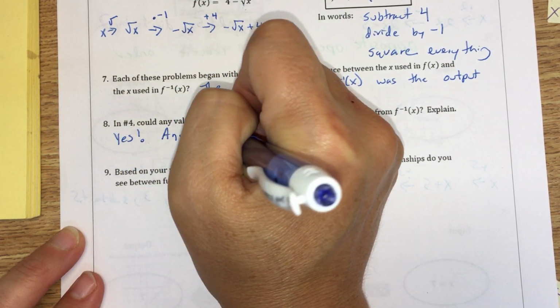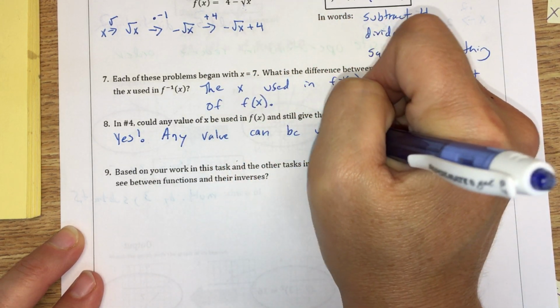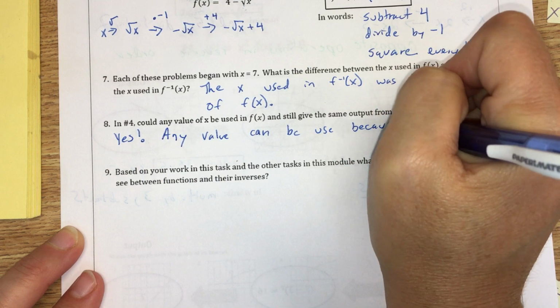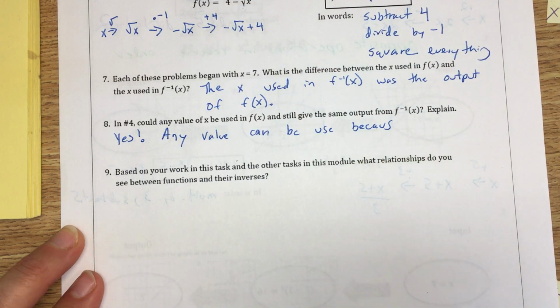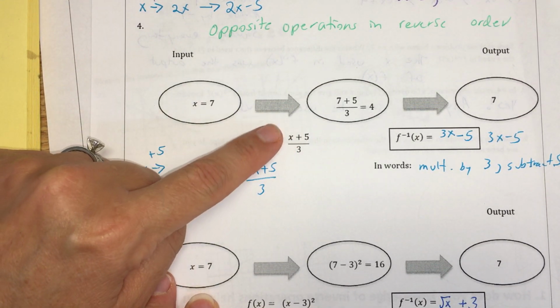Any value can be used because if you look at number 4, what kind of function is that? It was a linear function. We make a line.